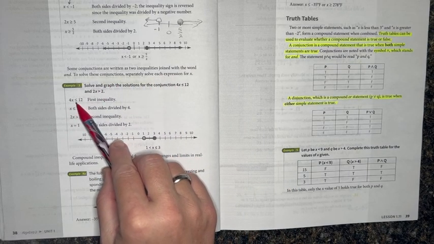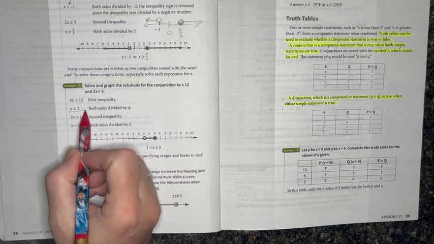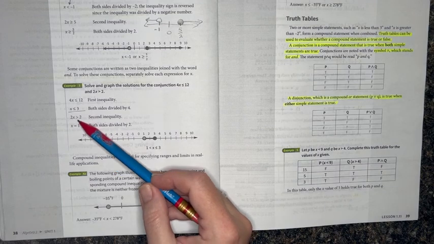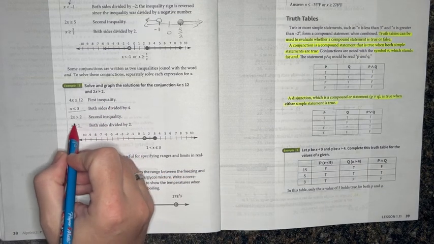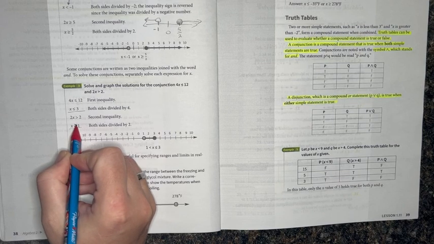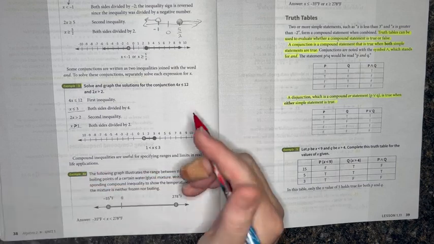4x is less than or equal to 12. They just divided by 4 to get x is less than or equal to 3. 2x is greater than 2. Solving gives us x is greater than 1. They accidentally wrote an equal sign, but it's greater than 1.